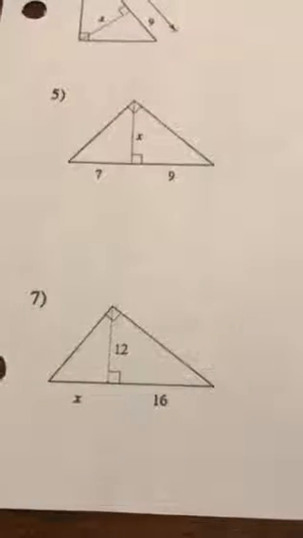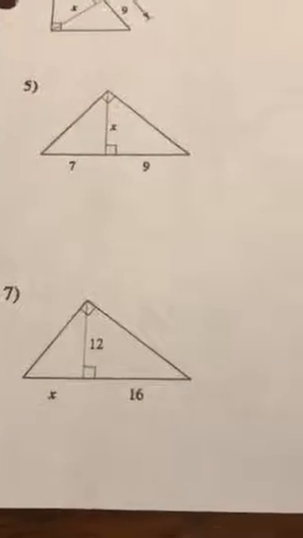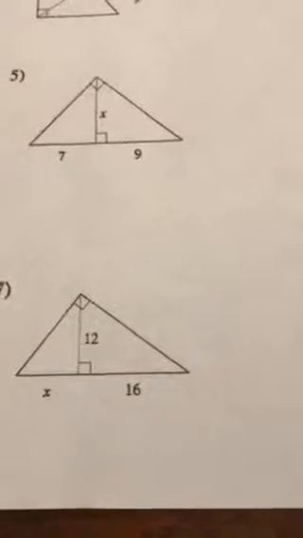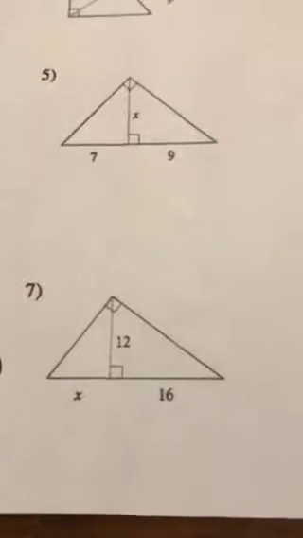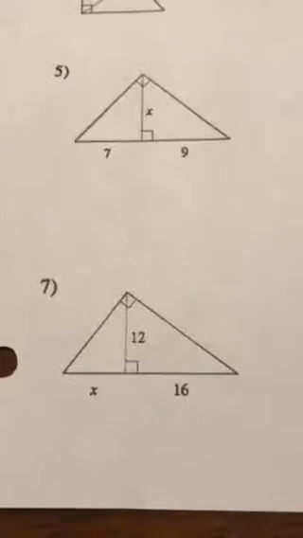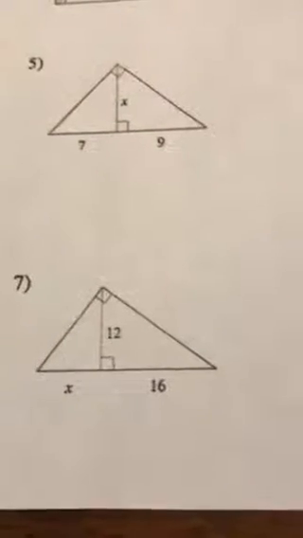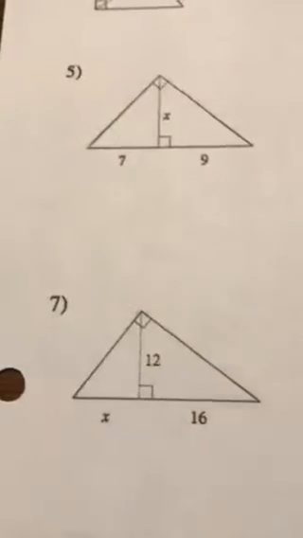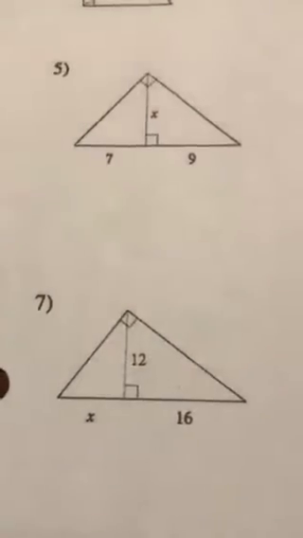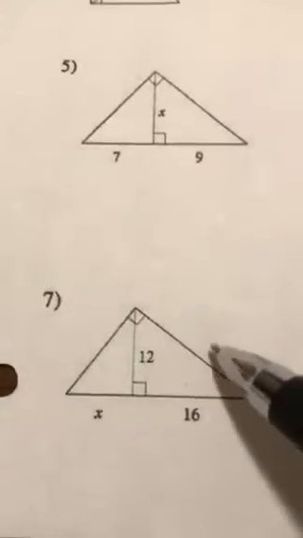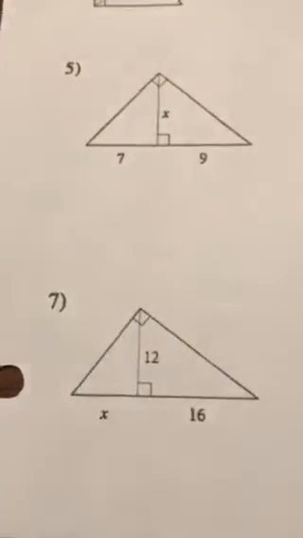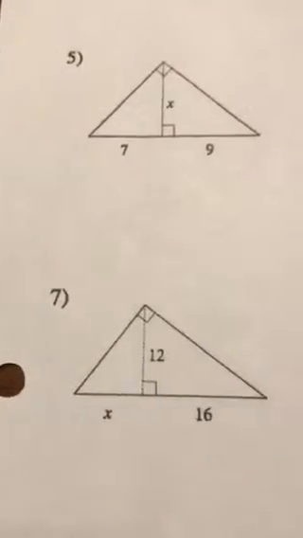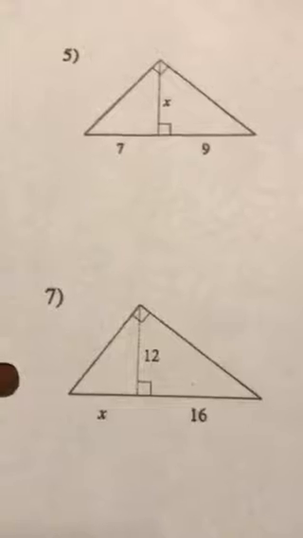to take a look at two different problems, one with the leg rule and one with the altitude rule, where you're not given the x on the altitude or on the leg. If we look at number 7, the x is on part of the hypotenuse, but there's no information given on the legs, so I know I'm not going to use leg rule. We are given the altitude, which is 12, so we can use the altitude rule here.